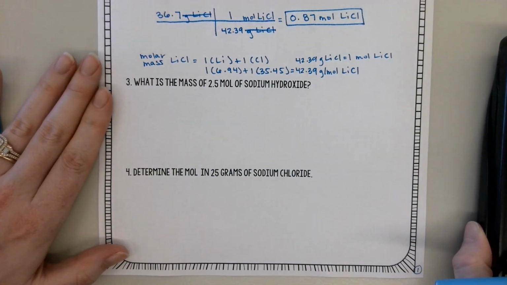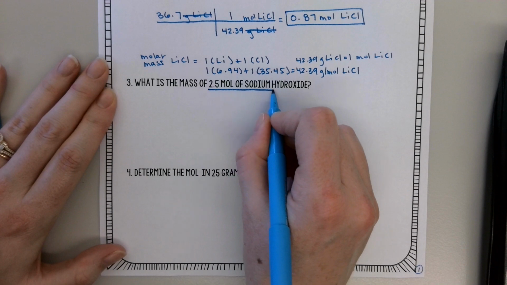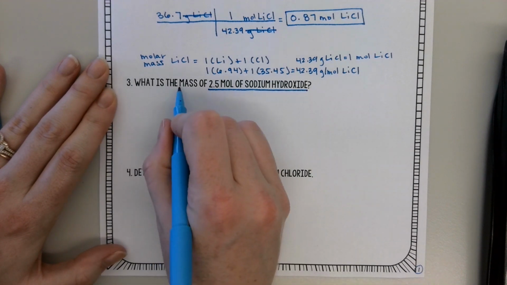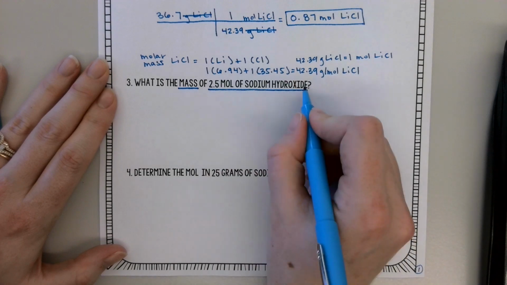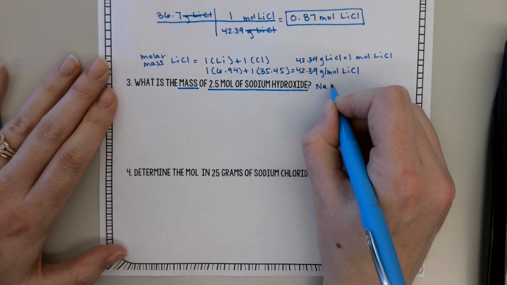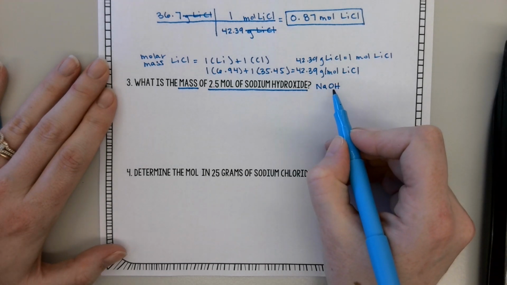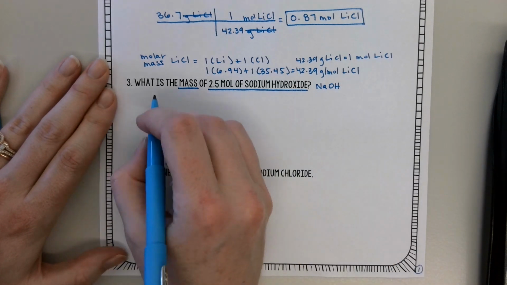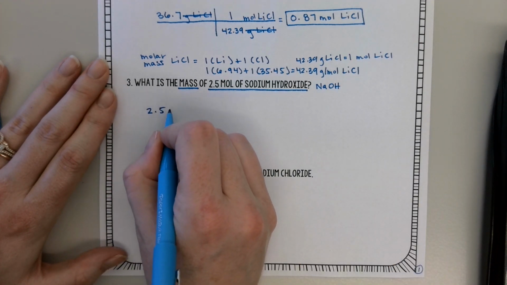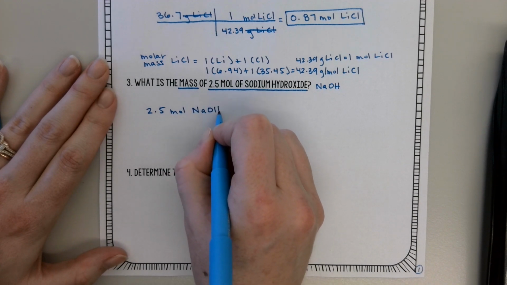Okay, number 3. What is the mass of 2.5 mole of sodium hydroxide? So when it says what is the mass, it means how many grams. All right, and sodium hydroxide is NaOH. It has 1 sodium, 1 oxygen, and 1 hydrogen. So we're going to start by writing 2.5 mole of sodium hydroxide.